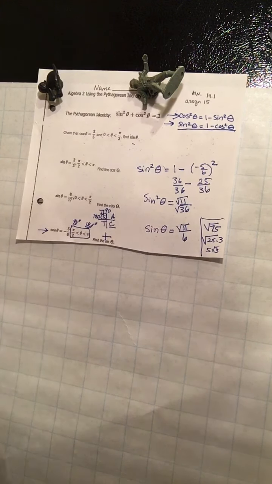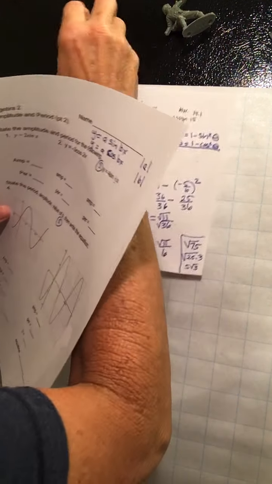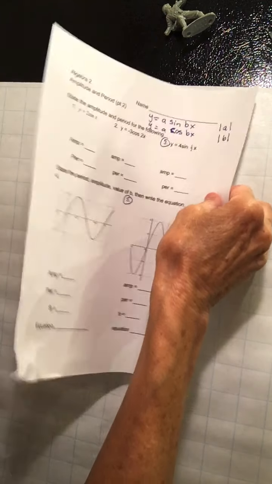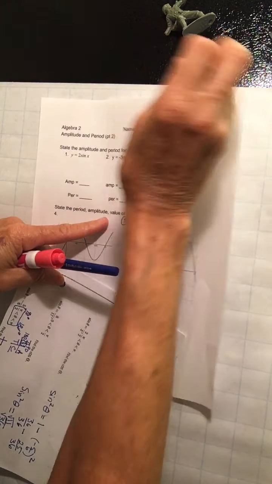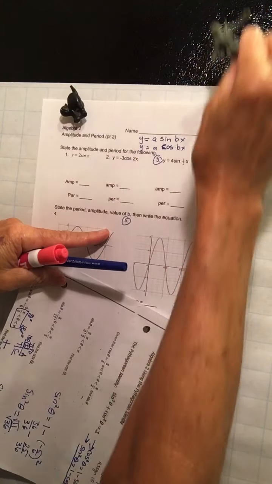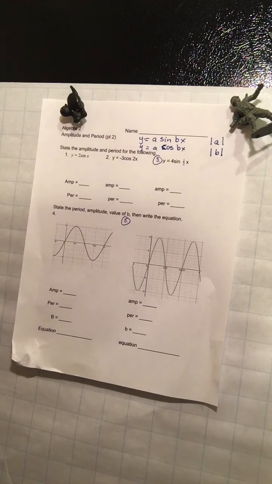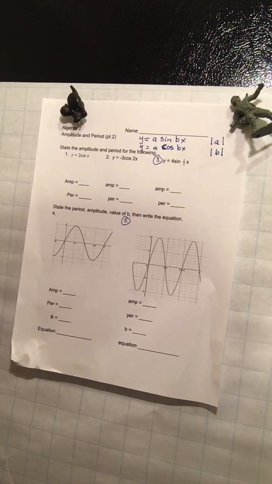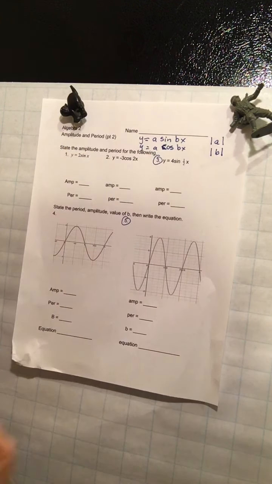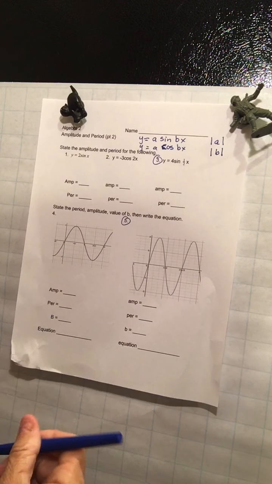Now I'm going to go to the worksheet that you had yesterday. And I'm just going to do a couple of them. The answer key I'm going to post about noon today. So if you want to wait to take your quiz after I post the answer key, I'm going to post it a little bit later. So this one just states the amplitude in the period. So I'm going to do number 3.